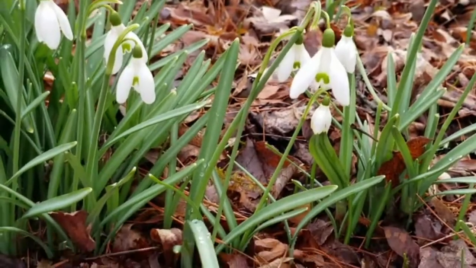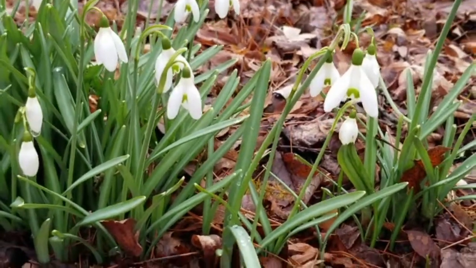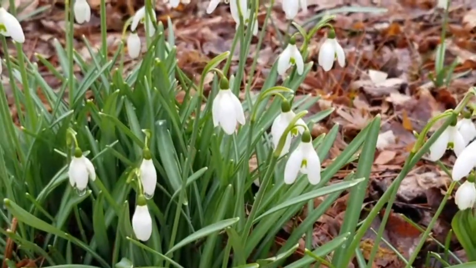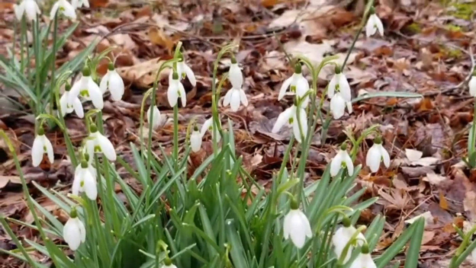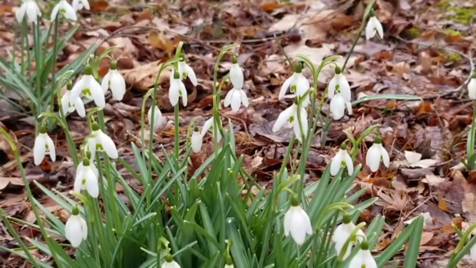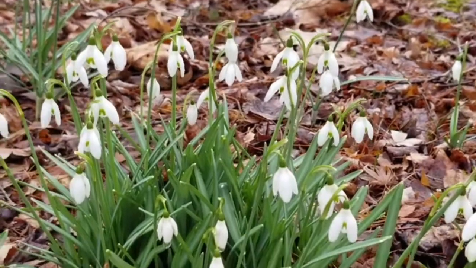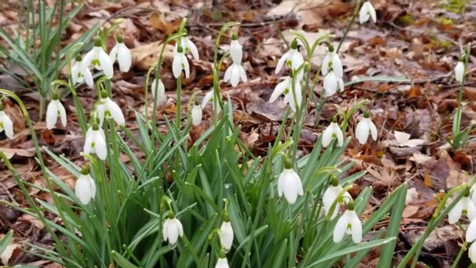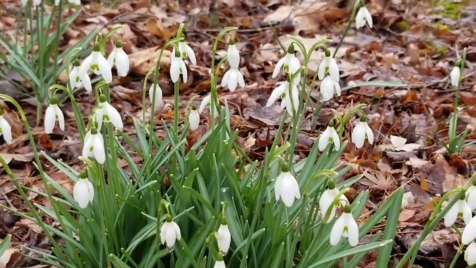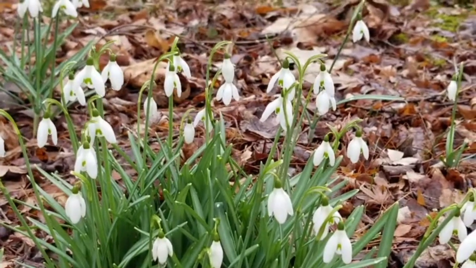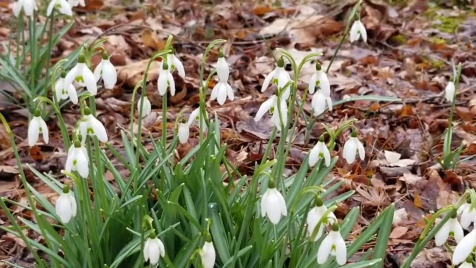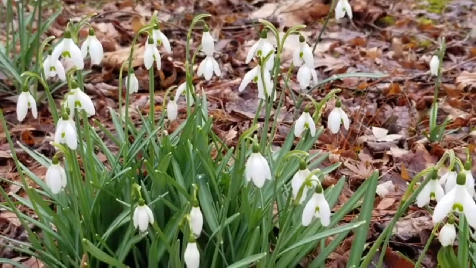So you really have to put these somewhere where you're going to be able to enjoy them, and plant enough so that you notice them. These are right outside my kitchen window, so I can look and watch them every day when I'm standing in the kitchen working. So I really do enjoy them.